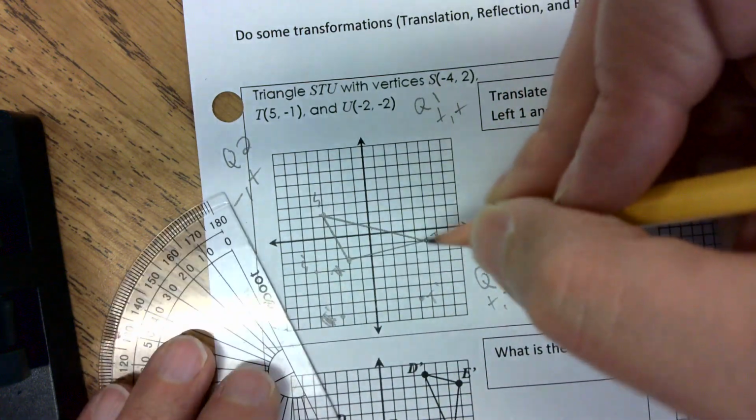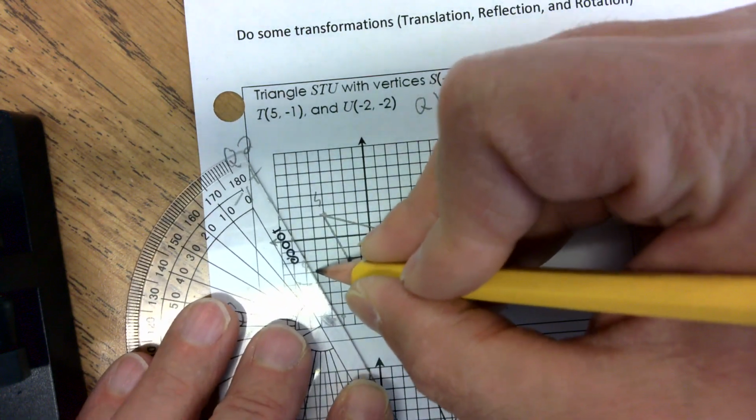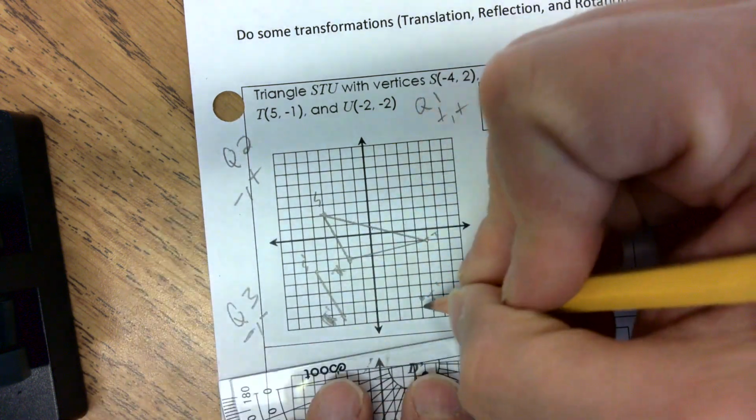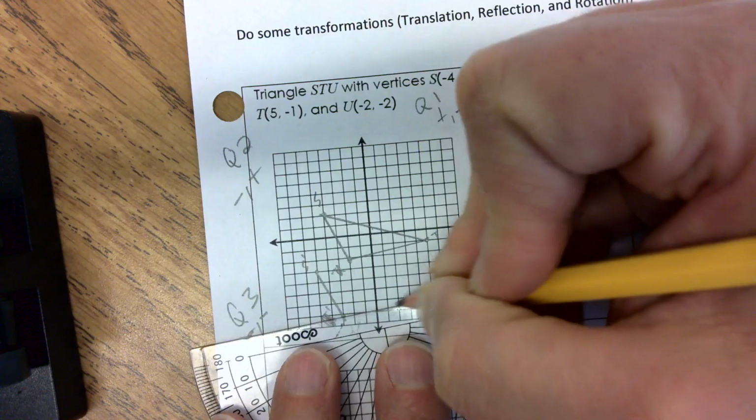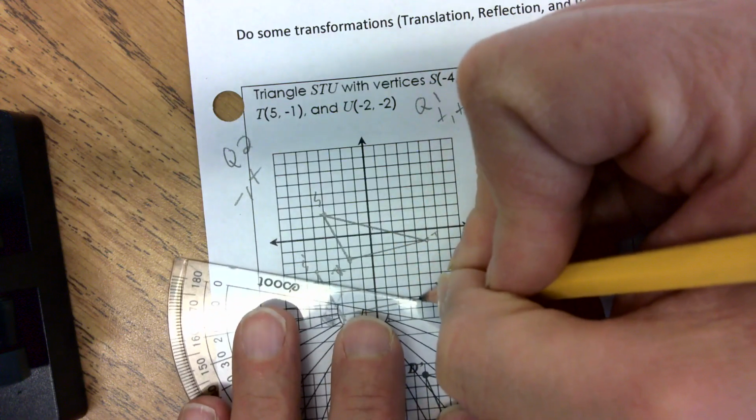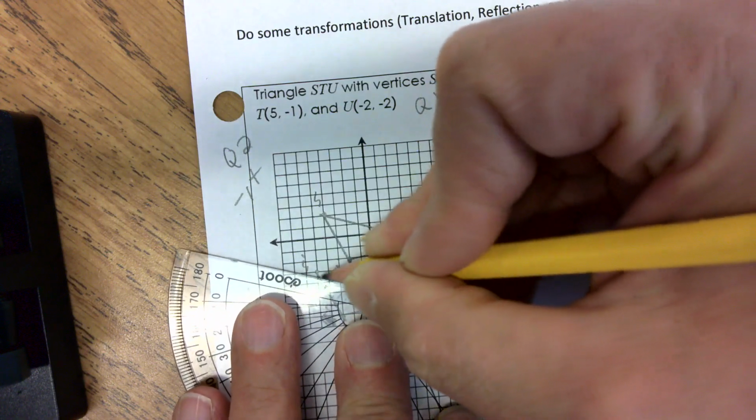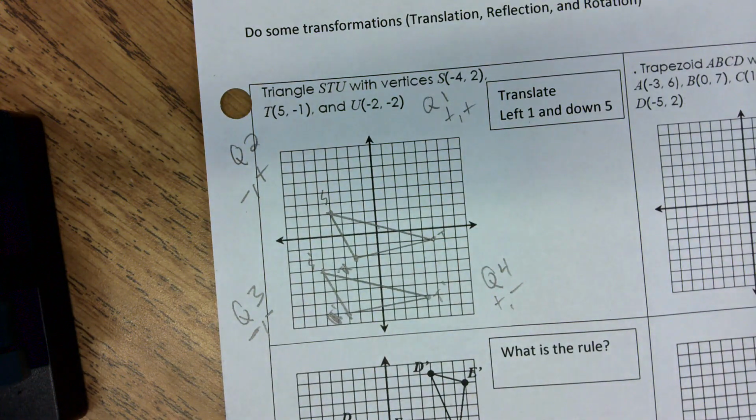Okay, so we have our new shape, our image here from our pre-image here, and you'll notice that they are the same shape and the same size. Yep, cool. All right.